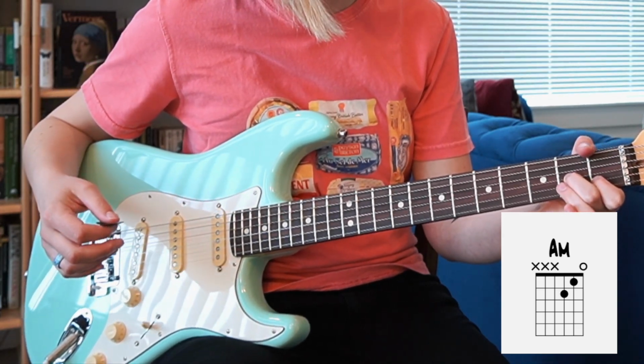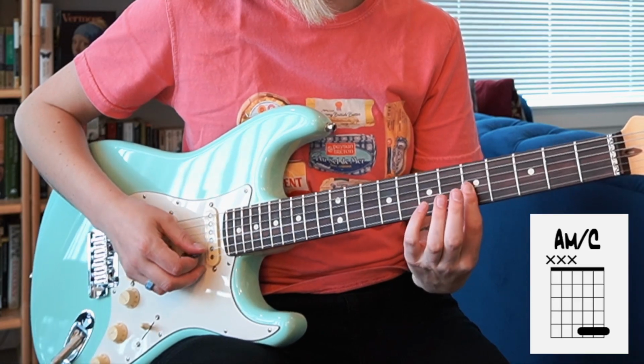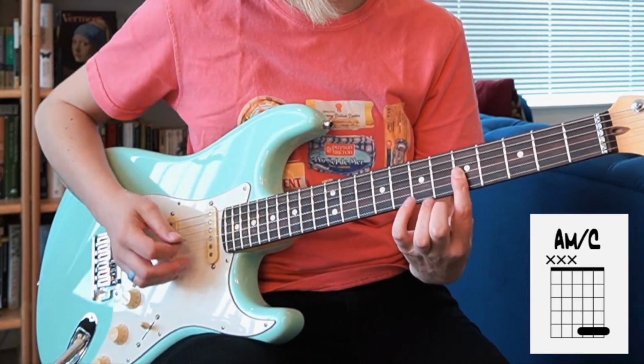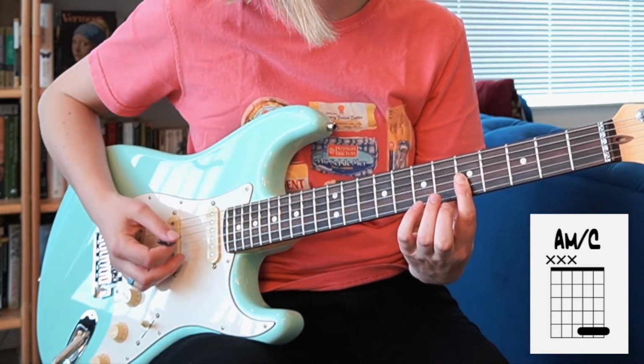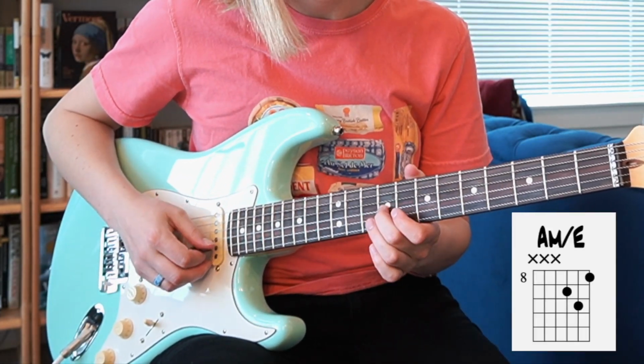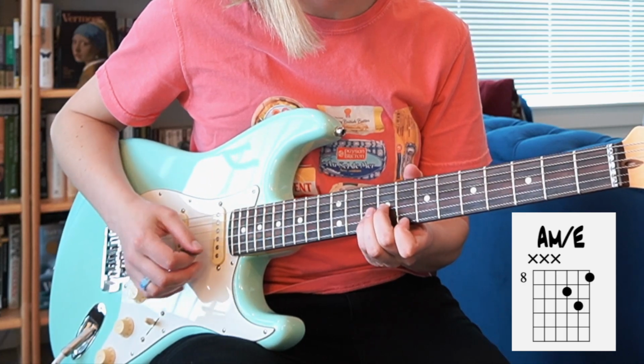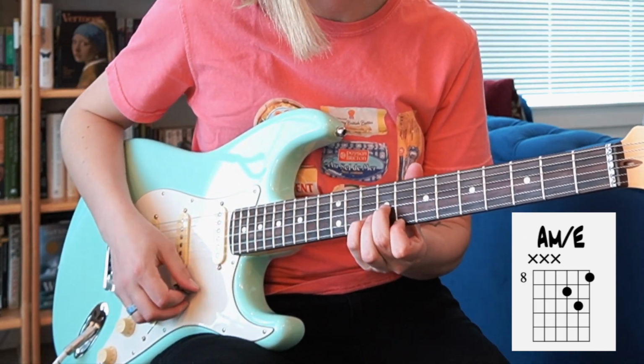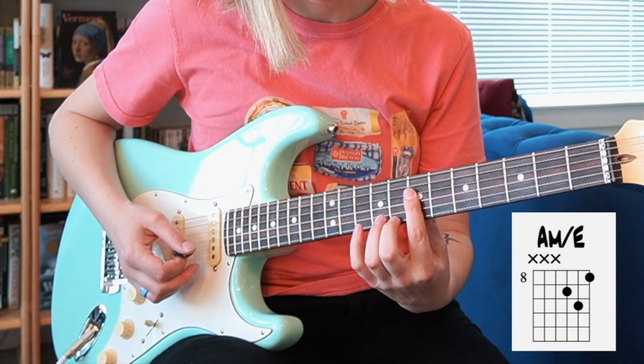A, C, E. Nice little bar. C, E, A. And then one more. E, A, C. Which is your D minor shape.